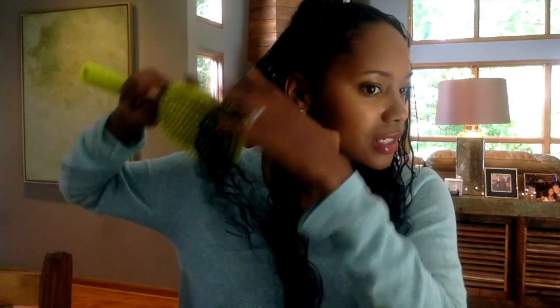For the most part, I do not brush my hair during the week unless it's a special occasion or I'm going somewhere and I'm trying to be kind of cute. I normally just save the brushing for wash day, which is usually on Saturdays. Okay, got my leave-in. Now my oil.